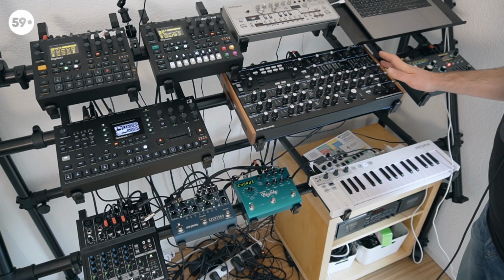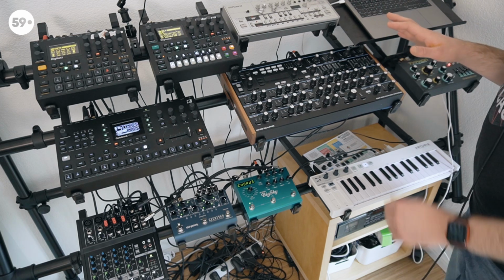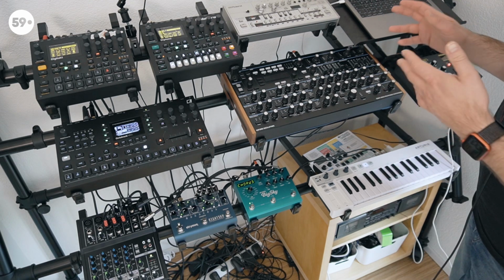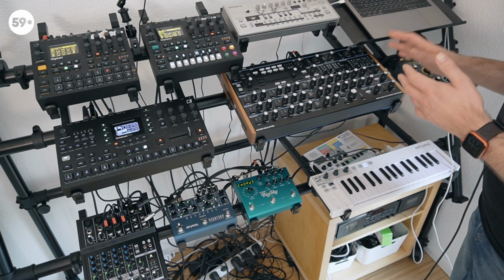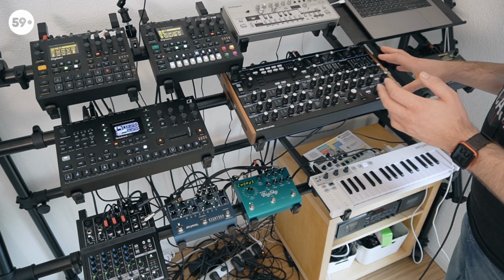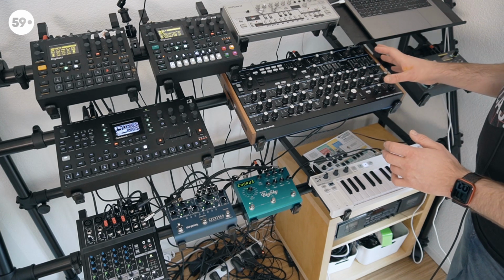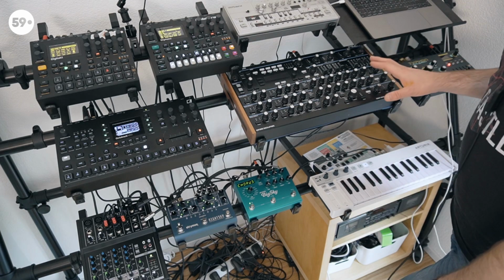The Peak is my choice for creating pads, even though it's a digital synthesizer. I love to create pads or analog sounding textures with that. Sometimes I use it for melody creation as well.